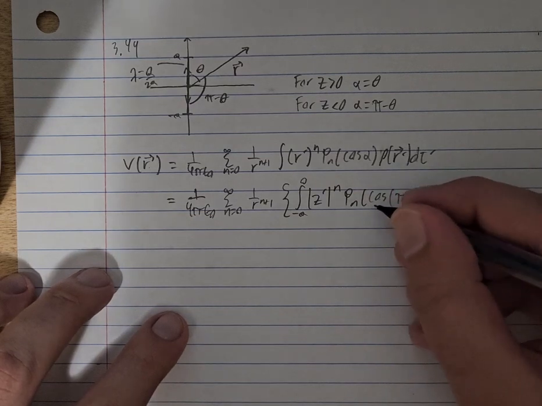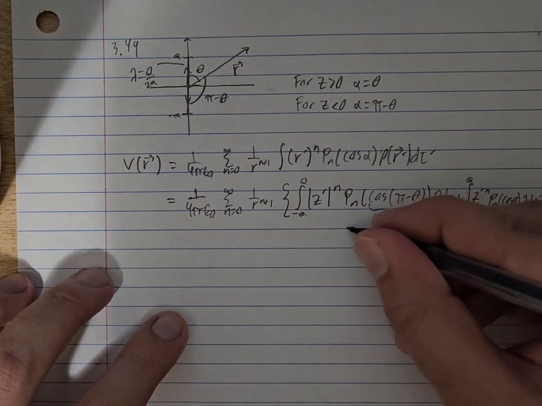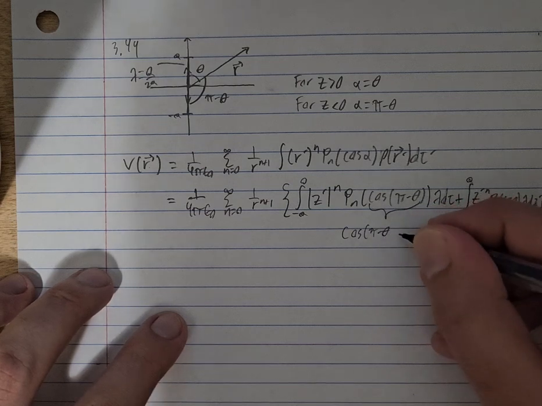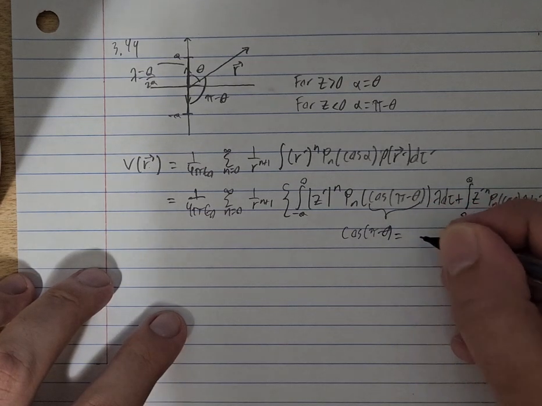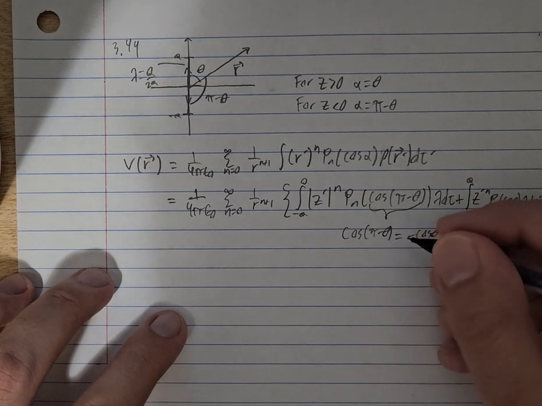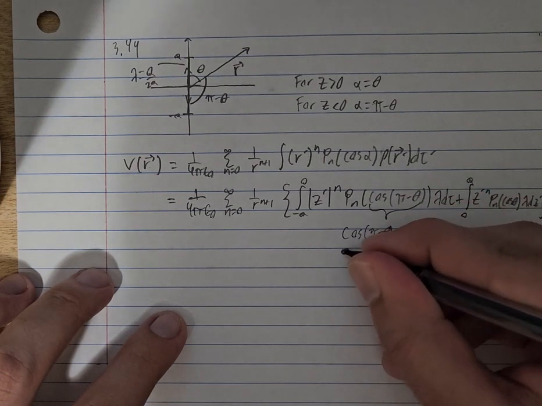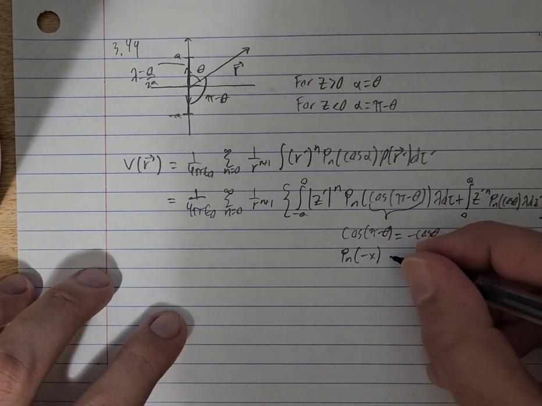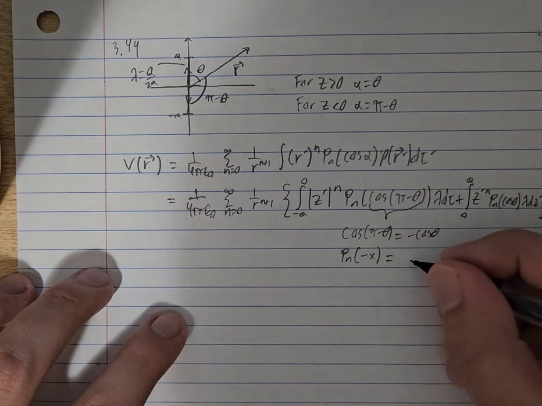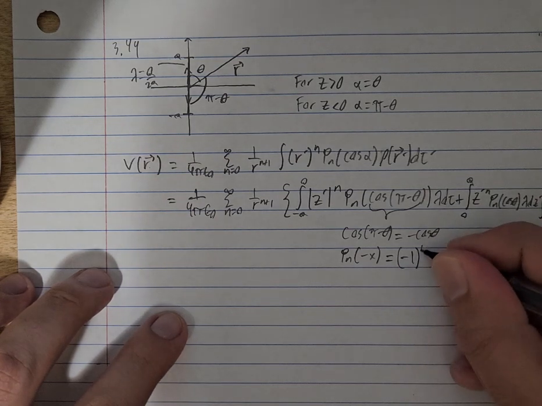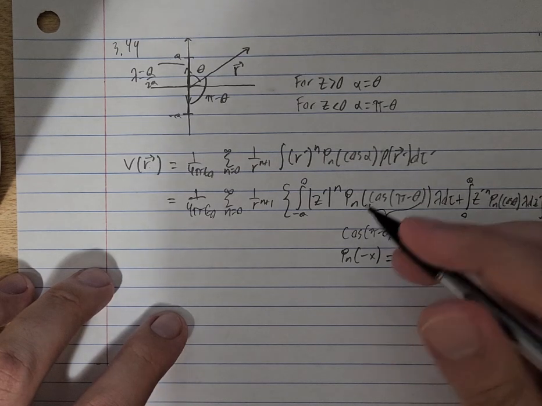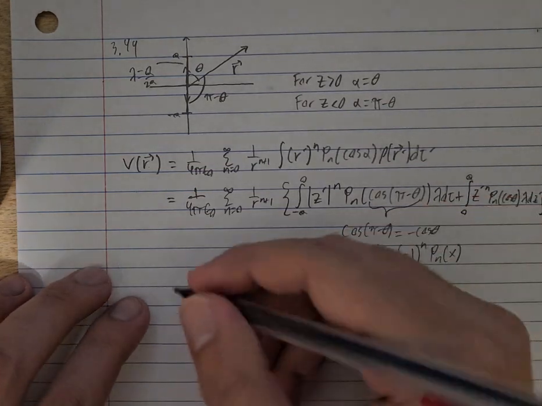So we know that cosine of pi minus theta is equal to negative cosine theta, and whenever we have a negative inside of this Legendre polynomial, we know that it will be negative 1 to the n times Pn. So we can bring everything back into this equation.